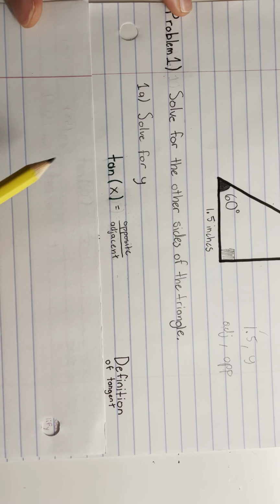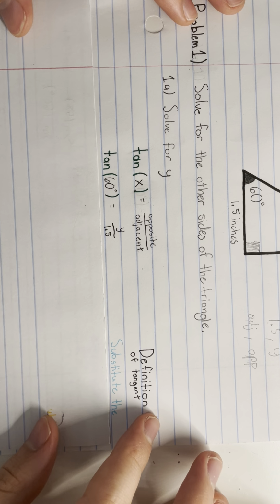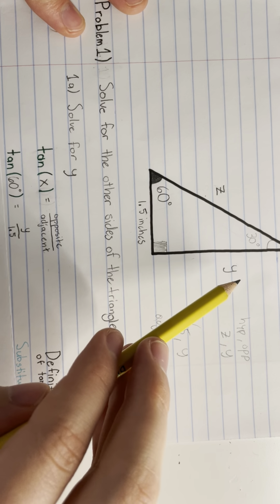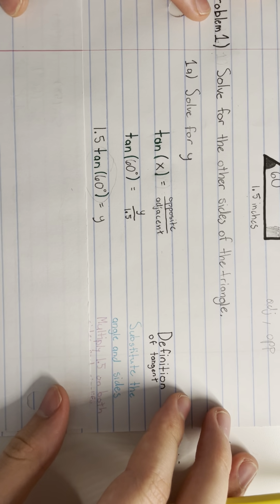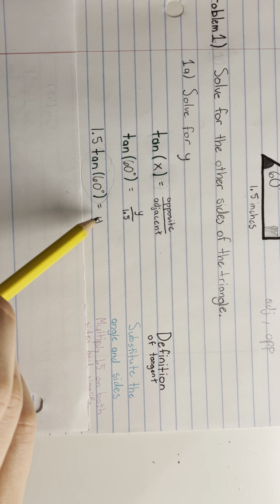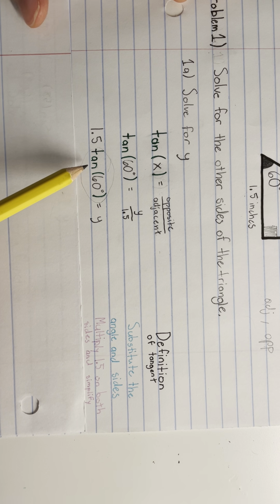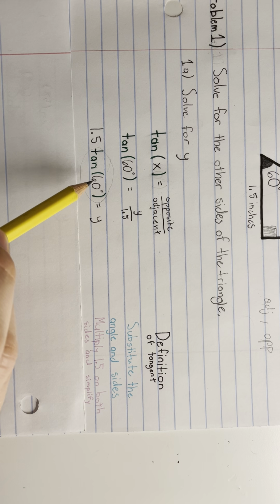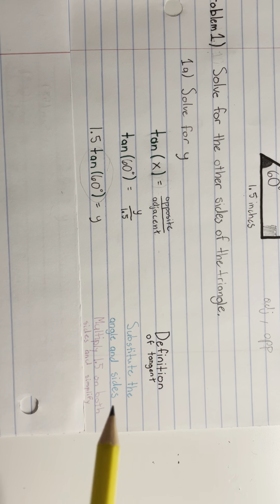So here's the definition of tangent, which is opposite over adjacent. Plugging in what we already know, tangent of 60 degrees is equal to the side opposite over the side adjacent. Then multiply by 1.5 on both sides, and you get 1.5 times tangent of 60 degrees is equal to y. Just so you know, tangent of any number is a number.